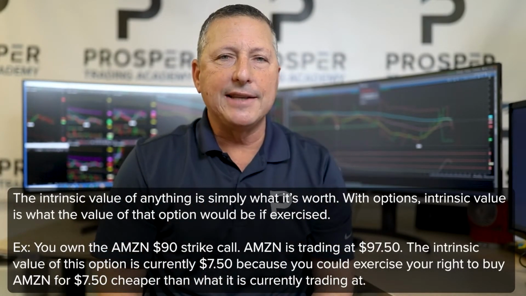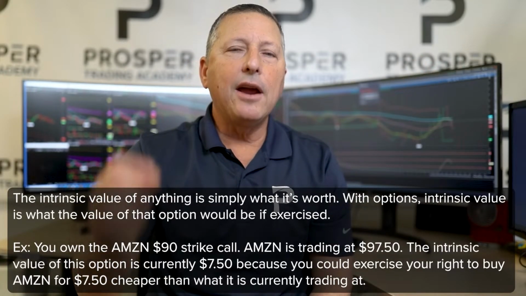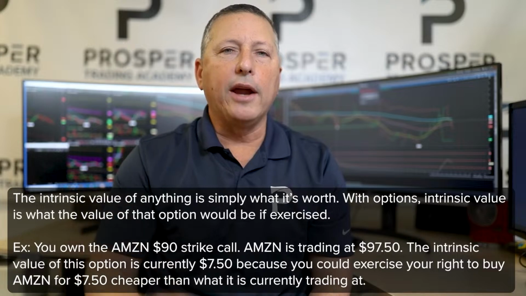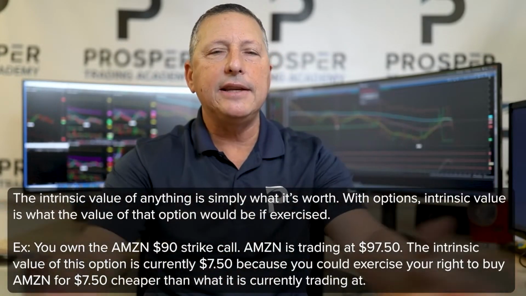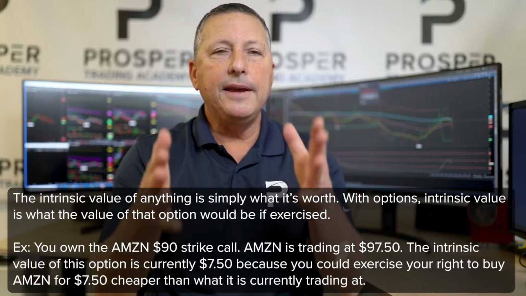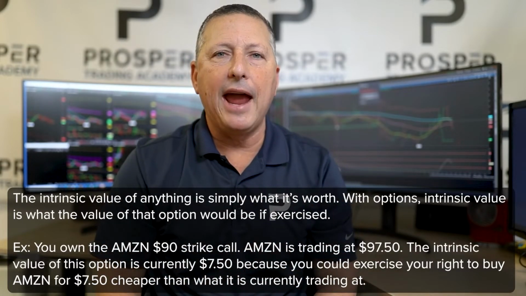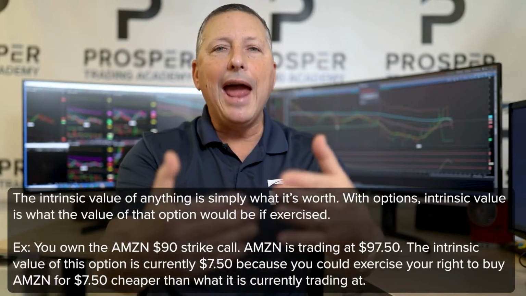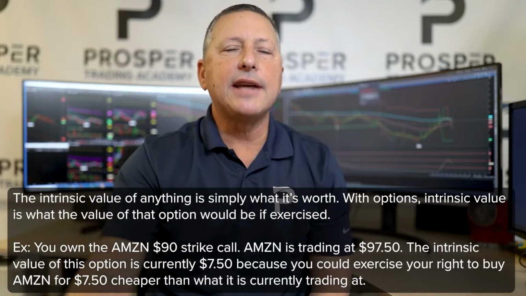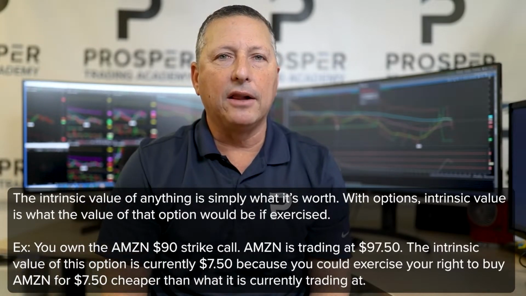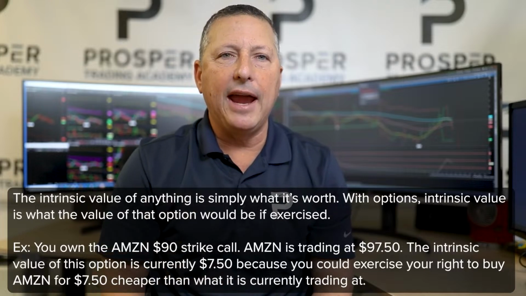So let's look at an example here. Let's look at Amazon. Let's say I own the 90 strike call and the stock is trading at 97.5. Okay, the intrinsic value of that option is really $7.50 because if I were to exercise my right to buy stock at 90, I could sell it at $97.50 in the open market. So that intrinsic value is $7.50.